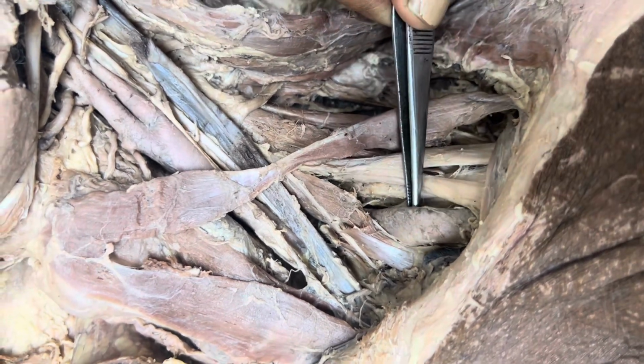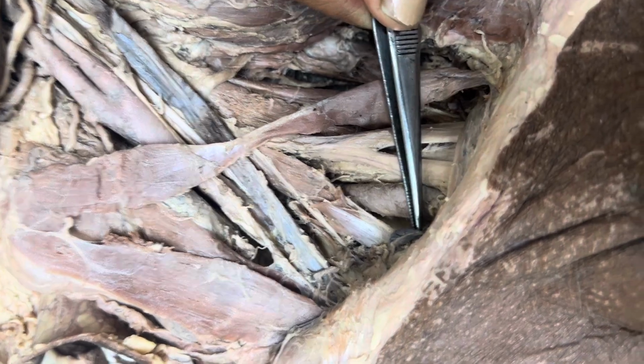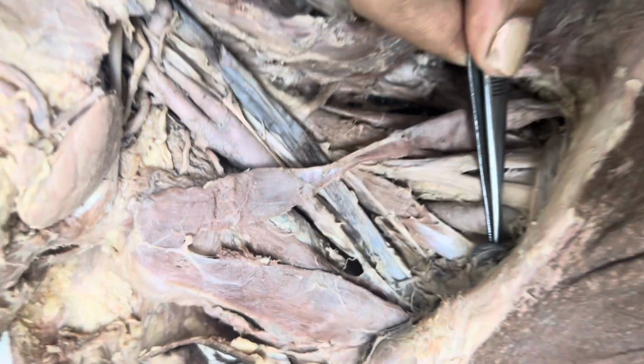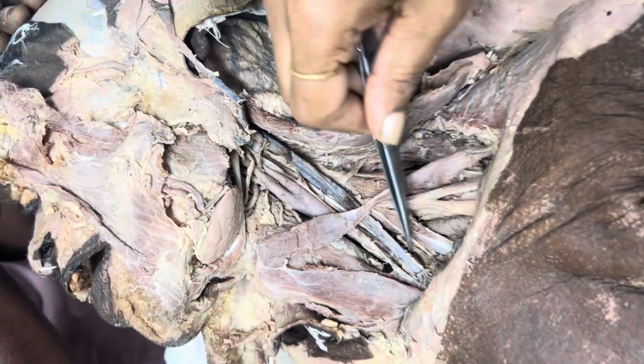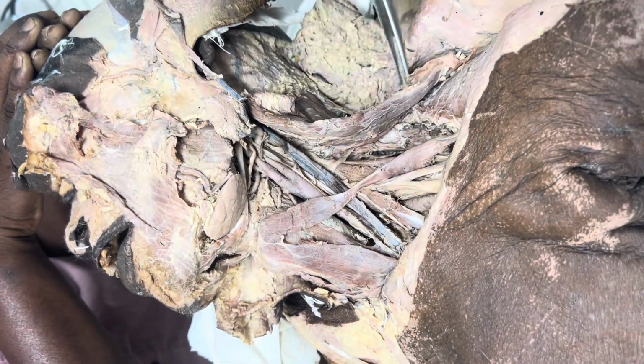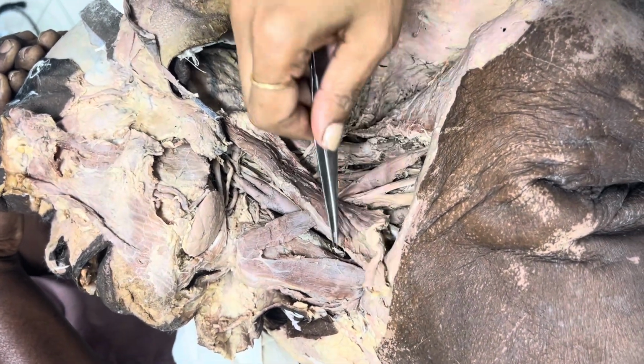This is the subclavian artery and the subclavian vein. So these are the contents of the subclavian triangle. These are the contents of the posterior triangle.